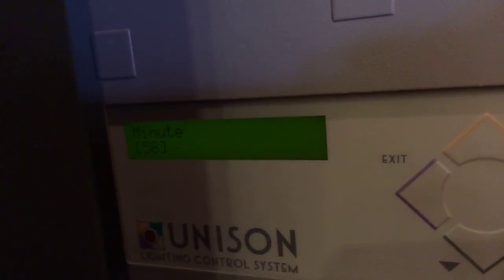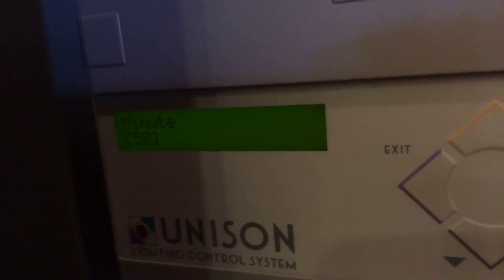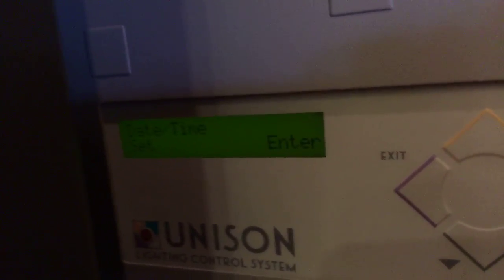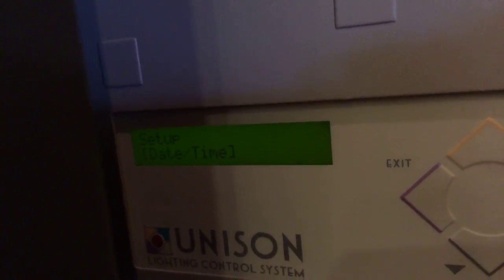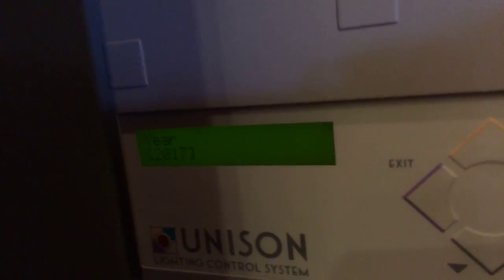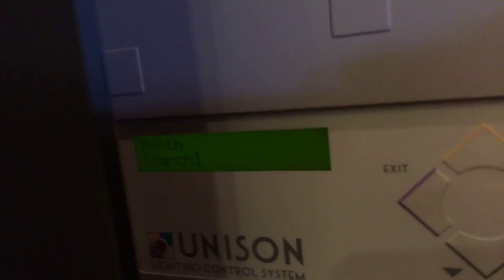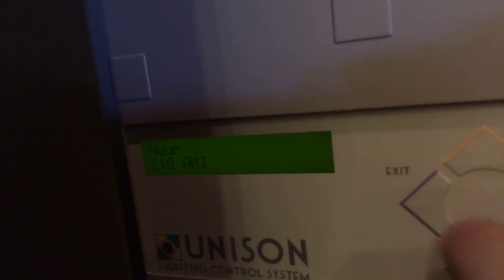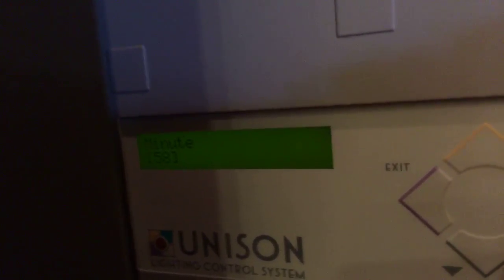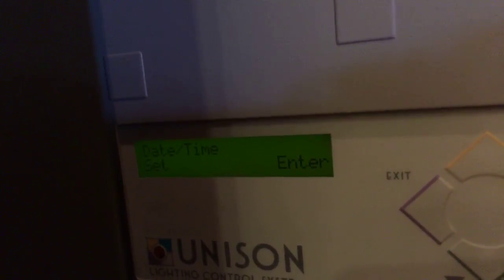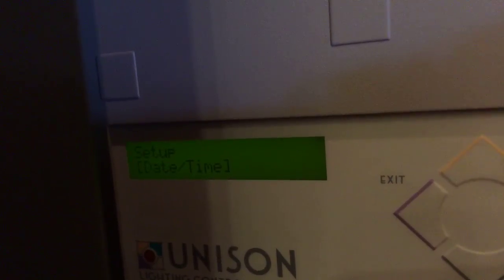So good. So if I wanted to change this, let's just go into this again. So I'm entering on date time, 2017, March 22, 10 a.m. Well, let's say it was the fall, we needed to fall back. I simply go down, then enter, enter, enter again. There we go.